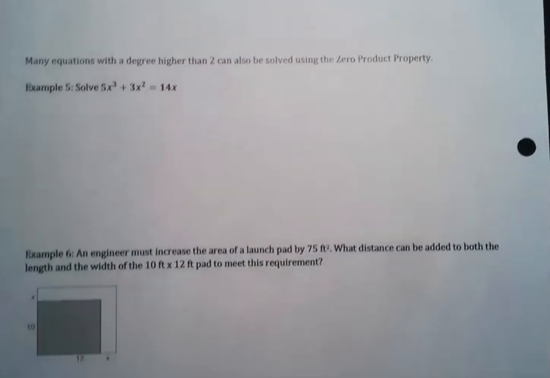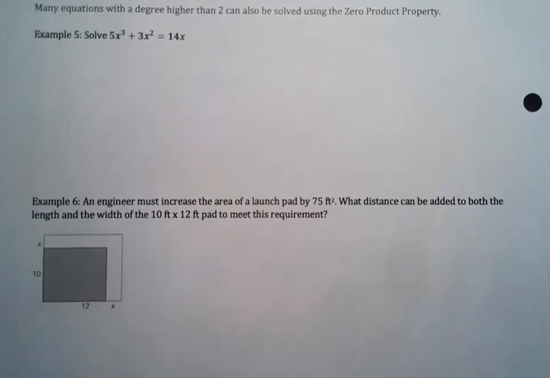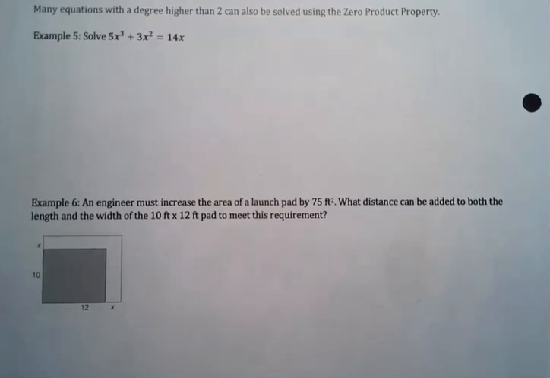All right, so let's look at example 5 in this idea. Solve 5x cubed plus 3x squared equals 14x. We're going to start off the same way. We always want the right side to be 0, so we're going to subtract 14x from both sides. Then we get 5x cubed plus 3x squared minus 14x equals 0.